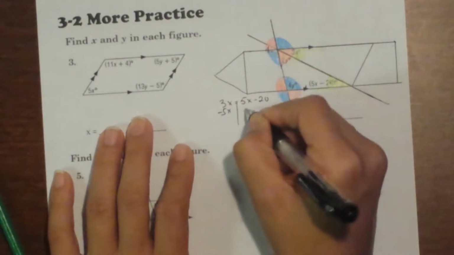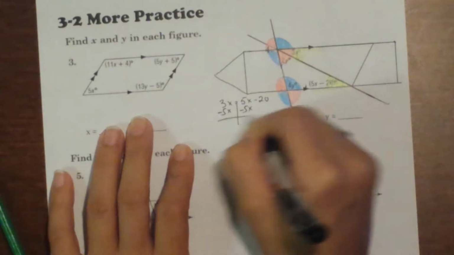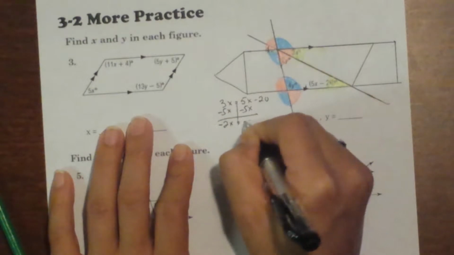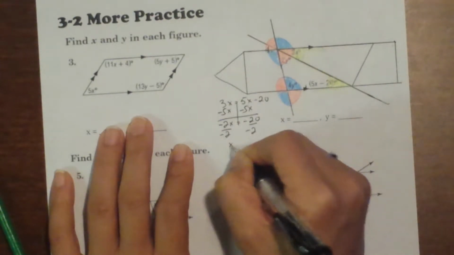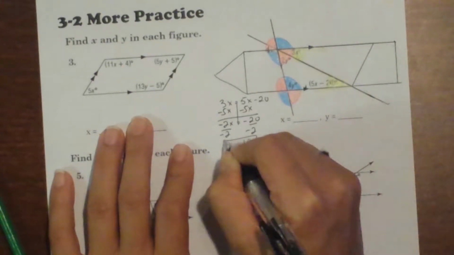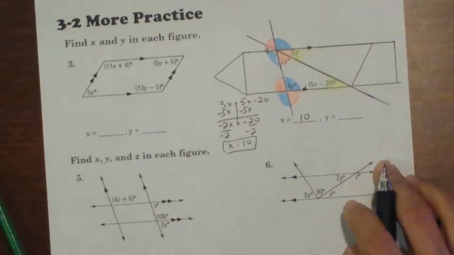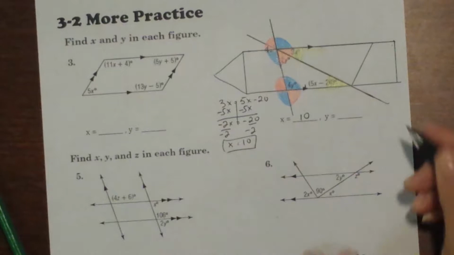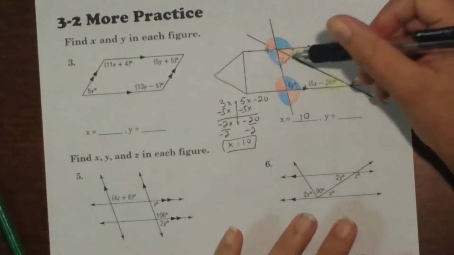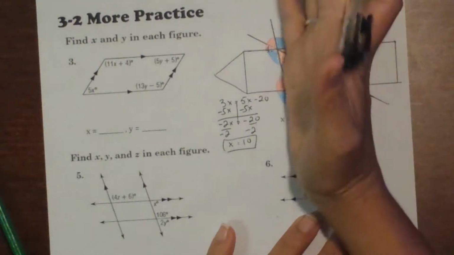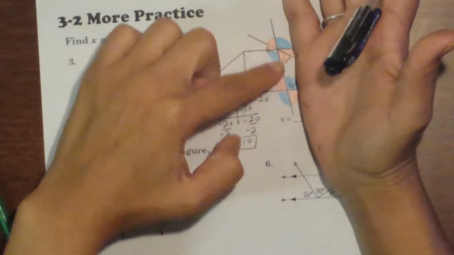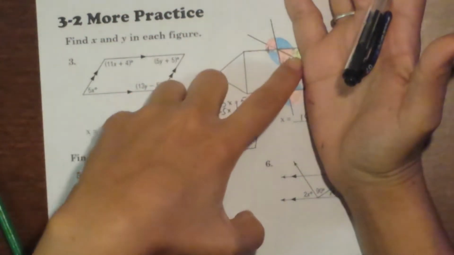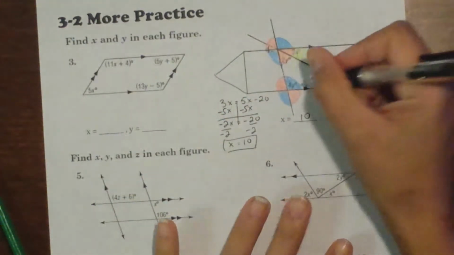Minus 5x minus 5x. So it's negative 2x equals negative 20. Divide by negative 2. X is equal to positive 10. Alright, now, once I have x is equal to positive 10, I can go ahead and plug it back in. Because remember, just looking at this line only, I need to set up the equation with y's in order to solve it.